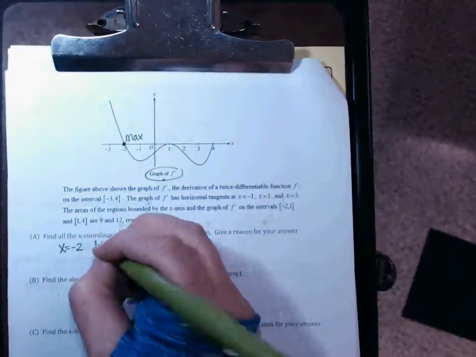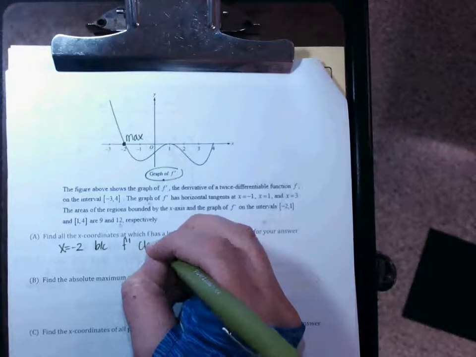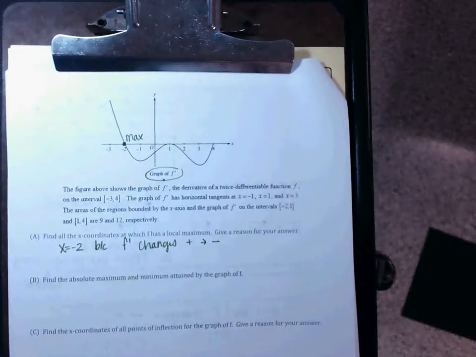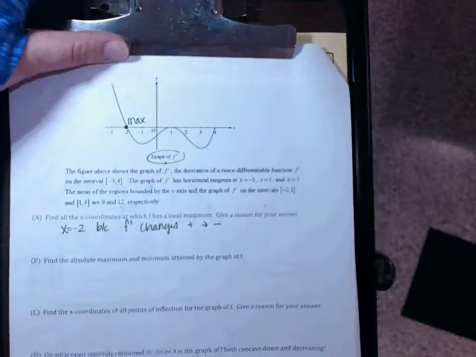Then we would say because f prime changes from plus to minus. So far, so good? Okay, look at part B now. It says find the absolute max and min. That's the candidate table. Okay, it is a candidates chart.